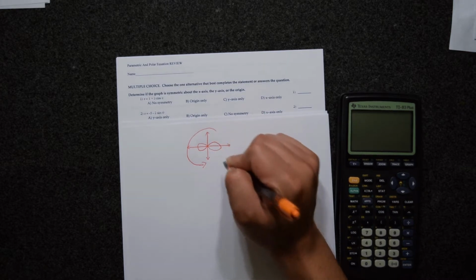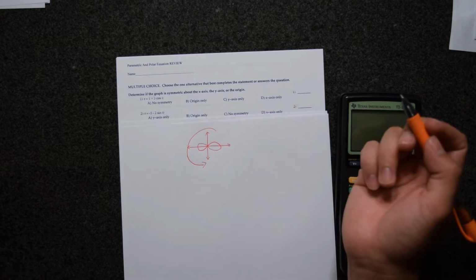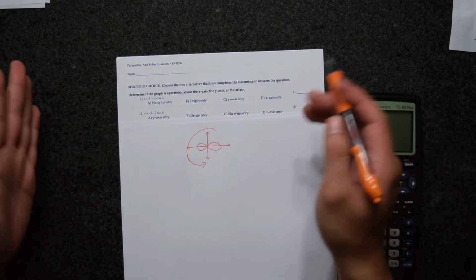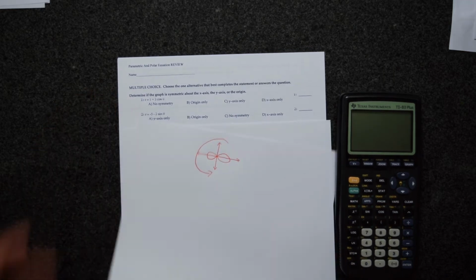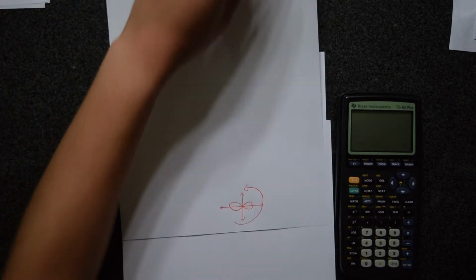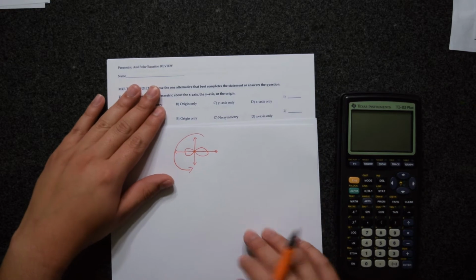we just flipped it on its side, or we just flipped it upside down, it would look exactly the same. There would be absolutely no difference to what this graph would look like. I can see that by just simply flipping it upside down, and it looks exactly the same. Now, let me show you some examples of what would not be symmetric.